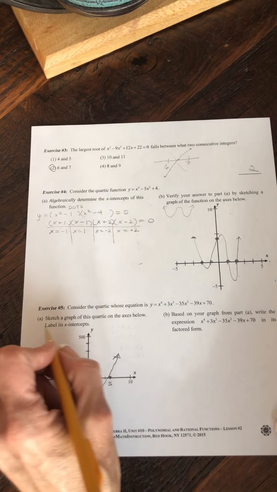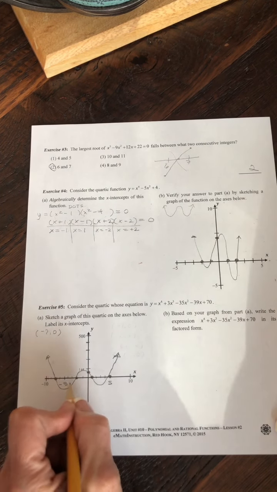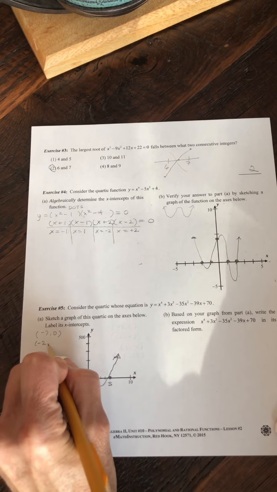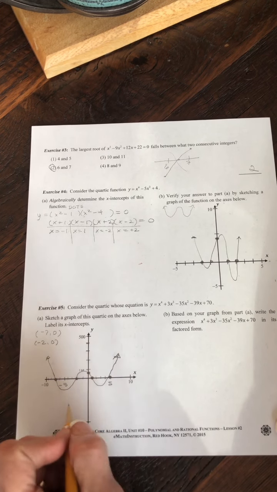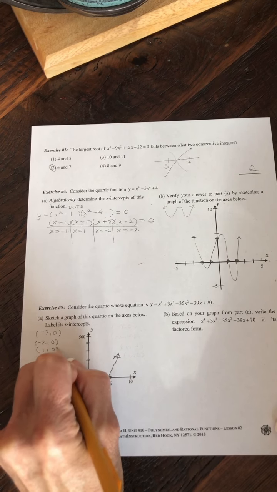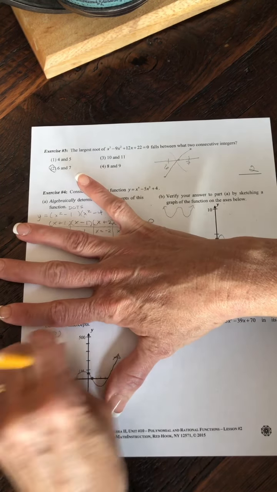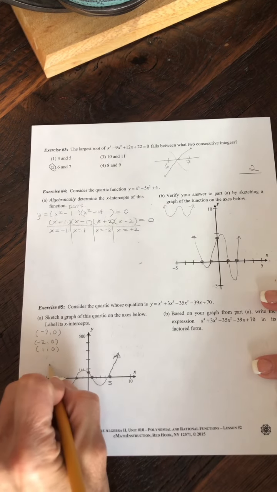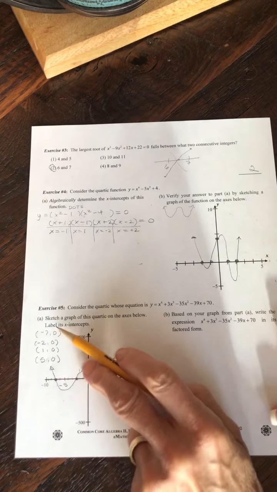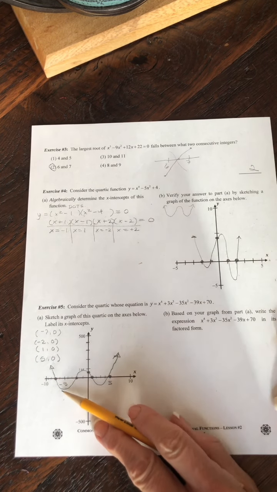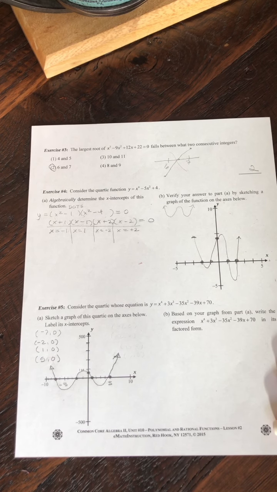Now it asks us to label the intercepts. So they're at -7, 0, -2, 0. Don't put the y-intercept because we're just looking for the x-intercepts. So we have 1, 0, and we have, I'm going to erase that a little bit so we can see it. And you have 5, 0. So we have 4 roots. We didn't have to have 4, but we can have only a maximum of 4 roots, okay?